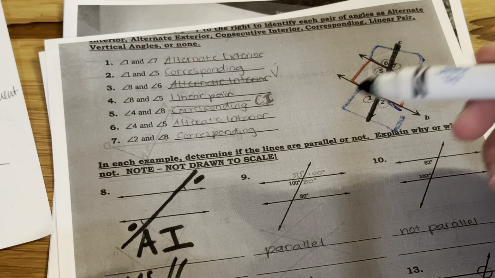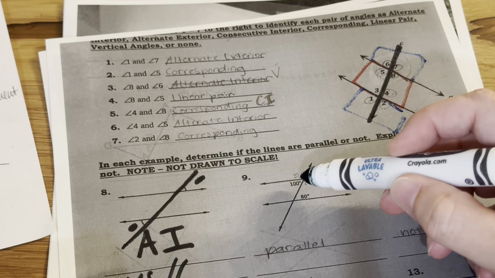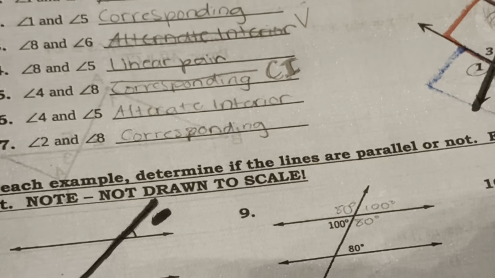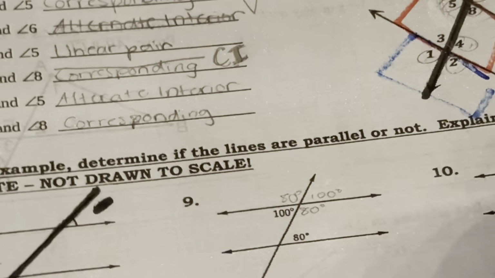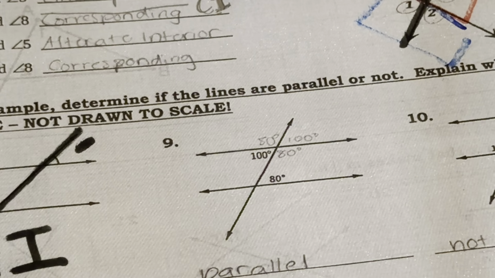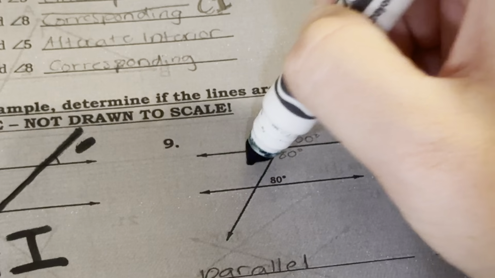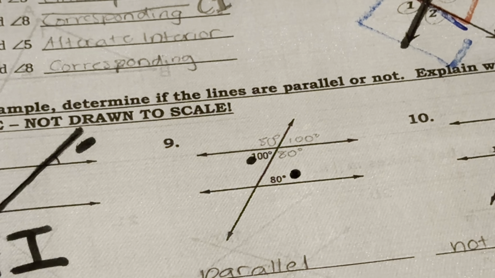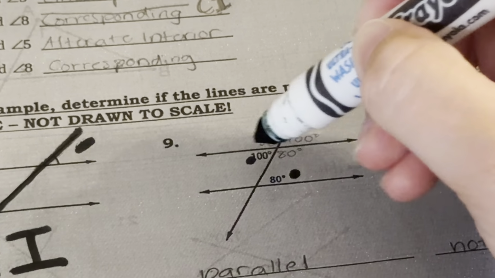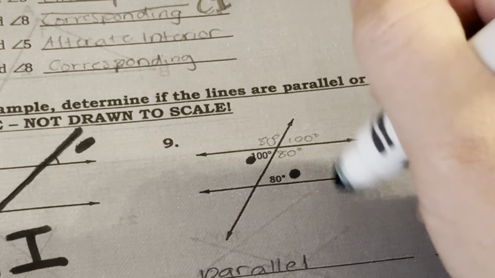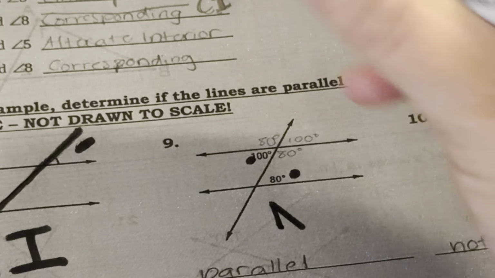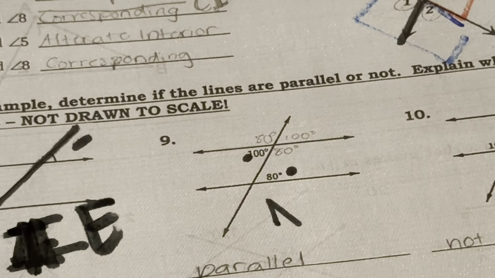Okay, and it says not drawn to scale. They give you 100 degrees here, and that is an obtuse number, but an acute angle. So don't worry about that, although it is confusing. I said alternate interiors, but these are alternate exteriors.